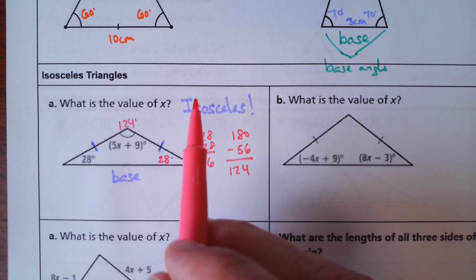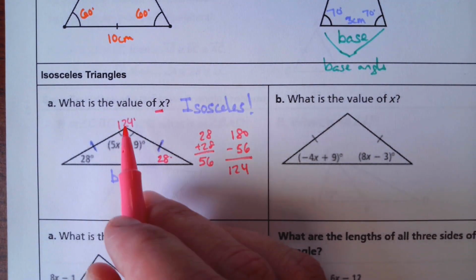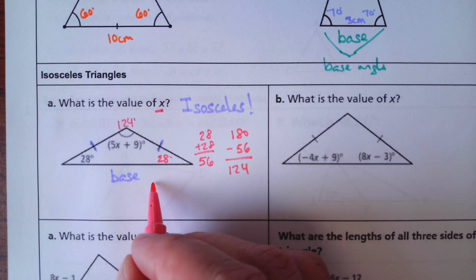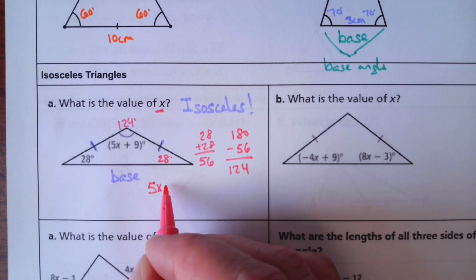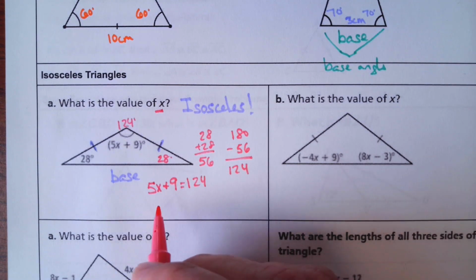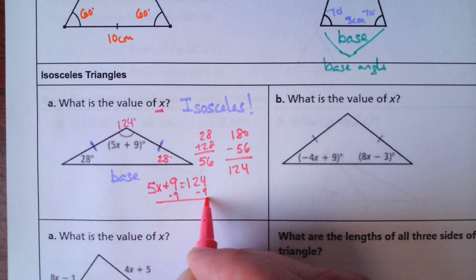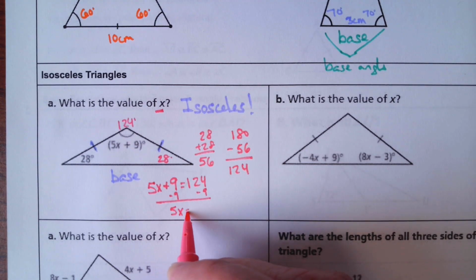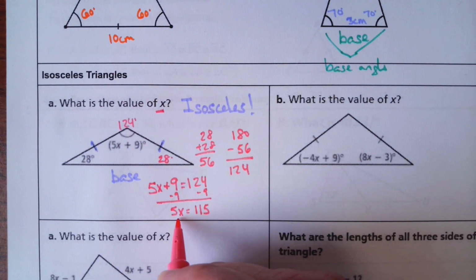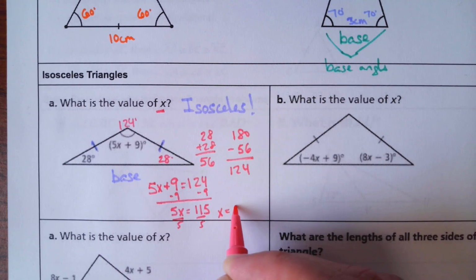But I'm not done, because remember, we want to solve for x. So that means 5x plus 9 is equal to 124. I have to do a little algebra here. 5x plus 9 equals 124. I'm going to subtract 9. I get 5x is equal to 115. I'm going to divide by 5, and I get x is 23.